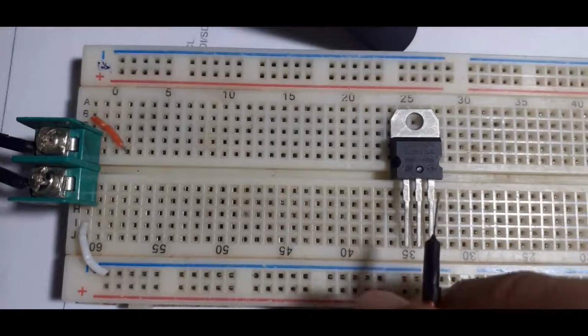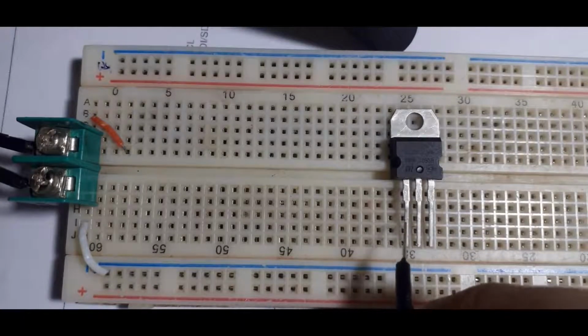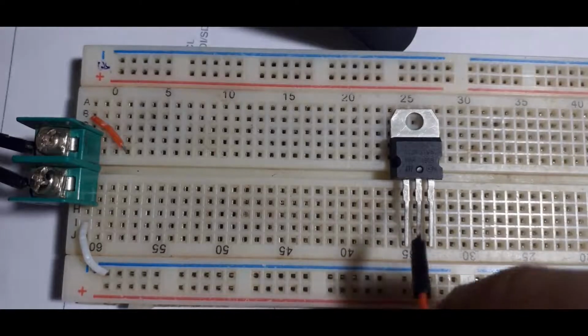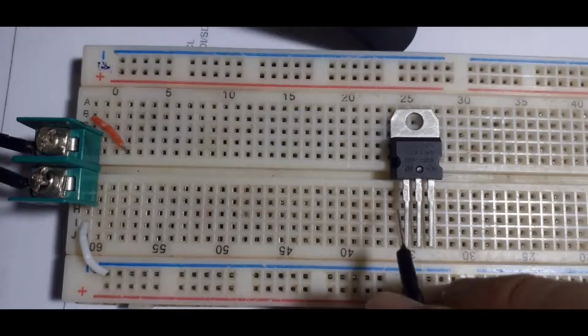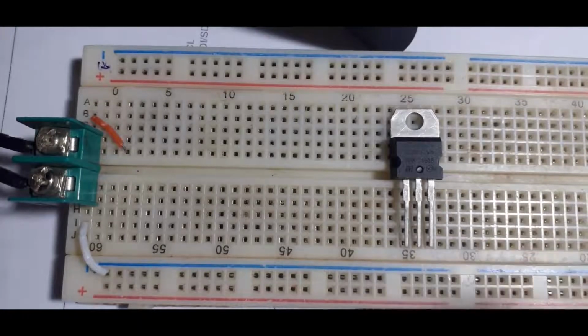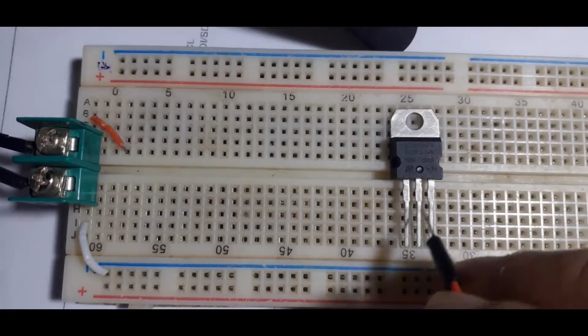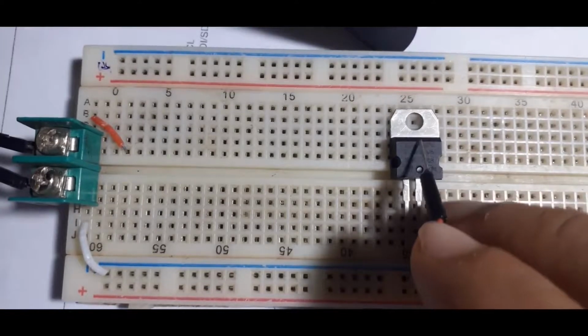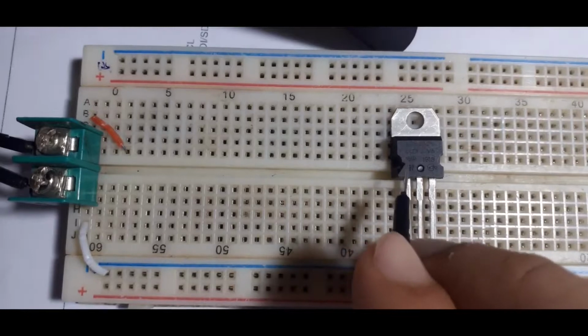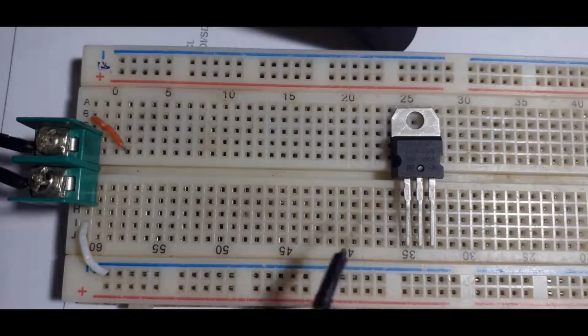But for those who haven't, this IC can take any voltage between 7 and 30 volts roughly on the input pin here, and gives you a constant 5 volts on the output pin here. So this IC is popular and you can buy it from any supplier, but if you have a 5 volt supply, you don't have to use this IC. Just make sure that the supply you're using has a stable 5 volts output.